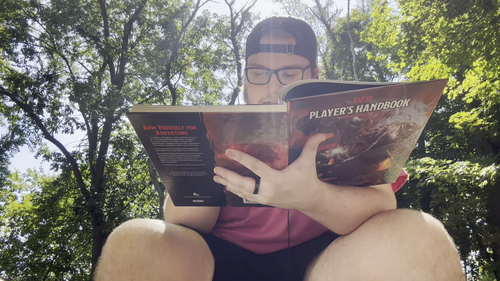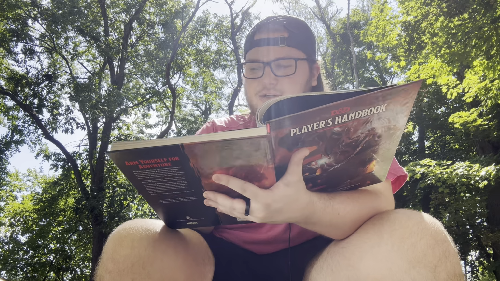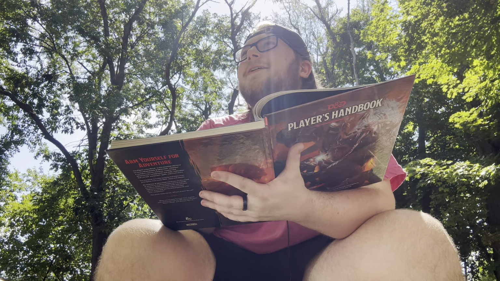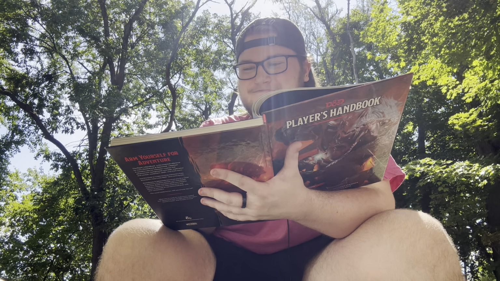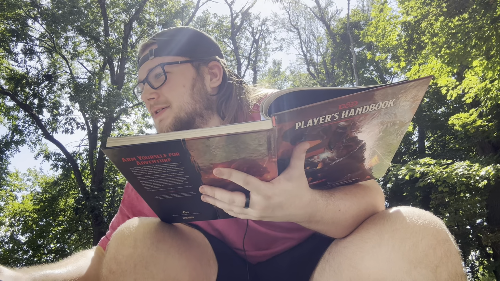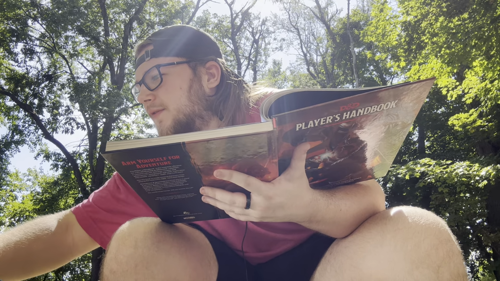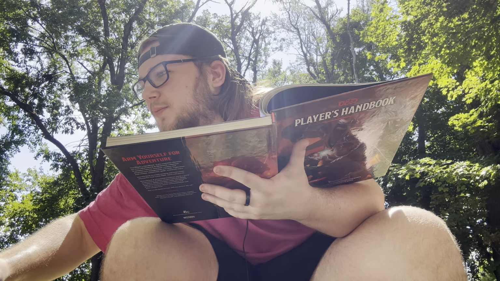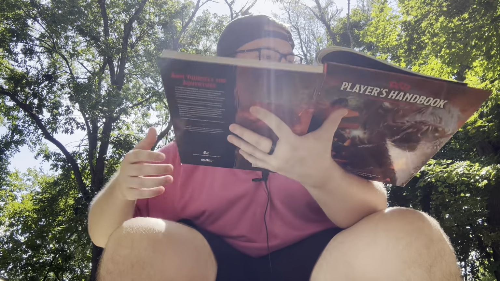Oh, yes. Charisma is increased by 2, and 2 other ability scores of your choice are increased by 1. Alrighty. Charisma goes from a 12 to a 14, bumping the modifier from a +1 to a +2.